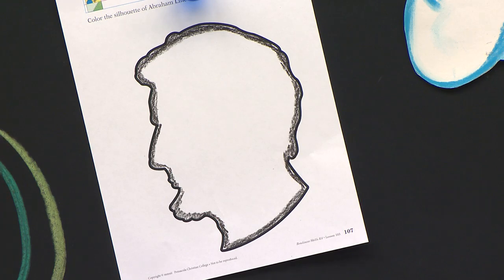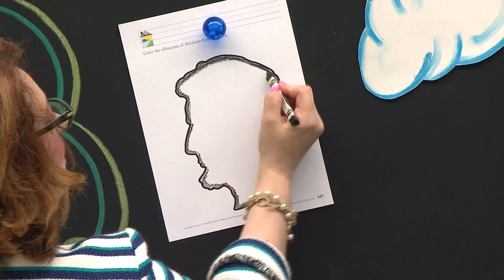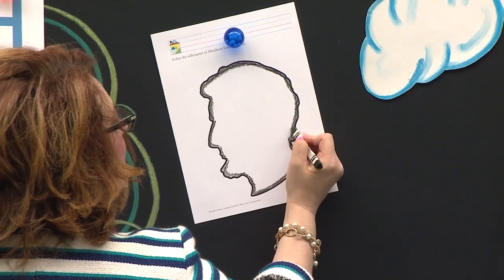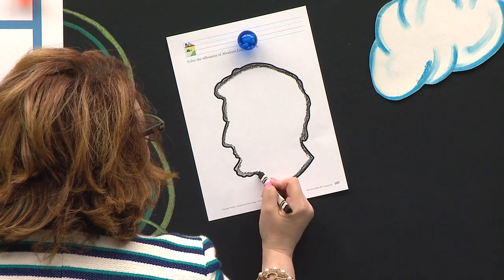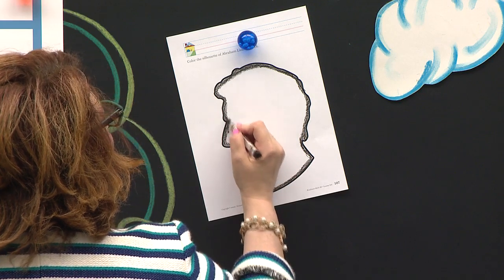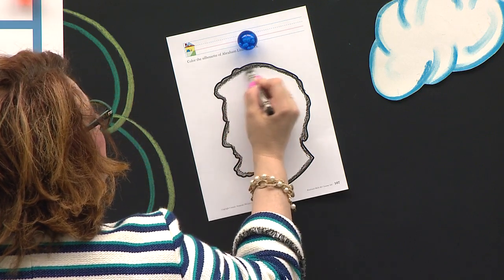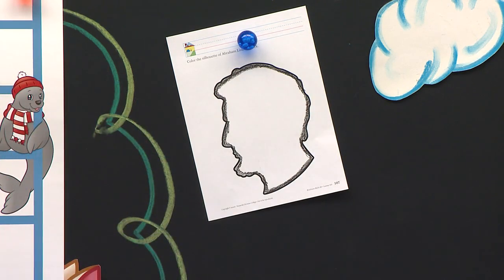And then I'm going to show you what we're going to do. This is going to help us for when we color inside to not come out of the lines. Because a silhouette, we don't want to scribble our silhouette. We want to stay inside of the lines. A silhouette is a shadow of our face. And in this picture, it's a picture of who?